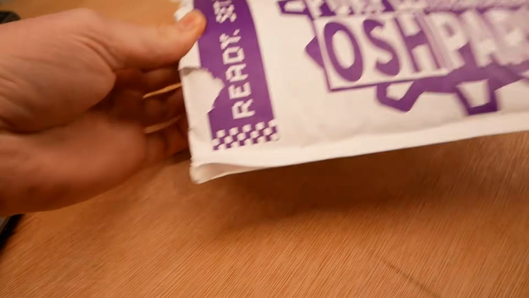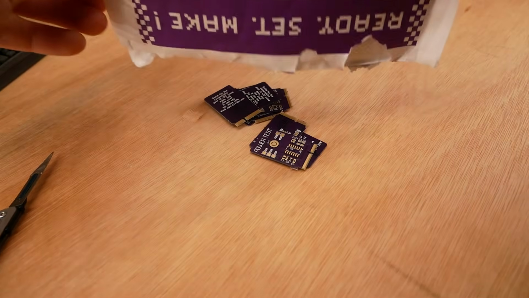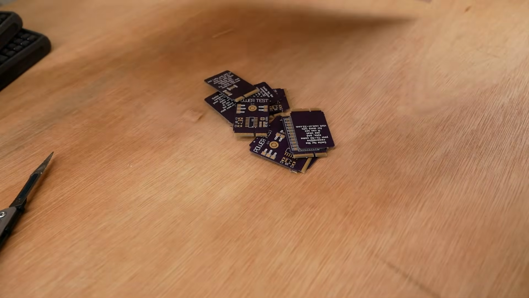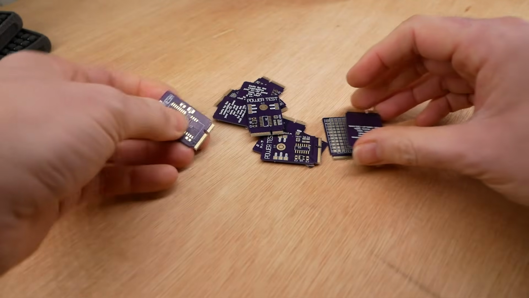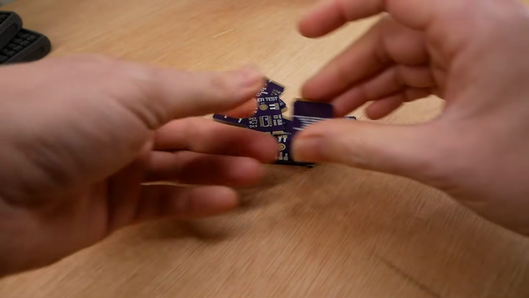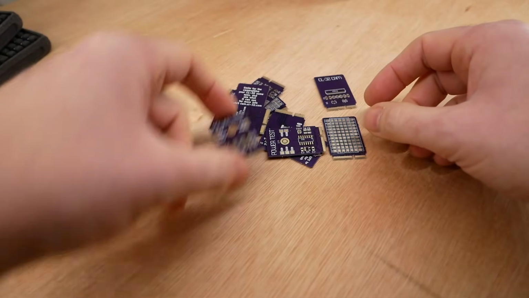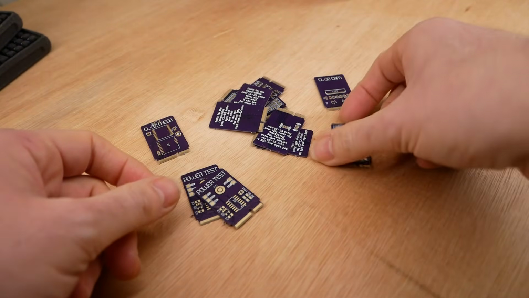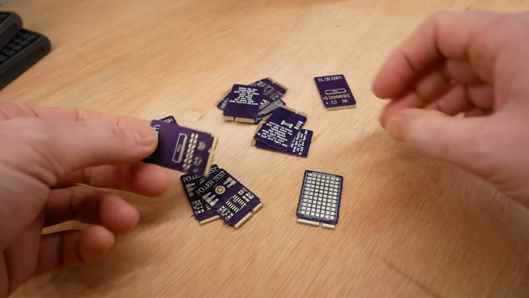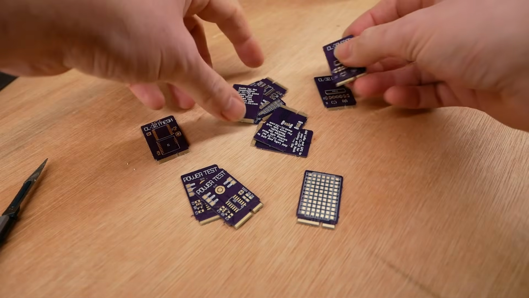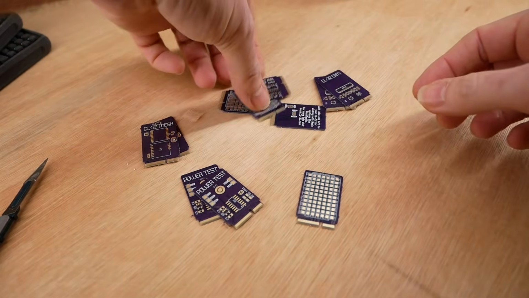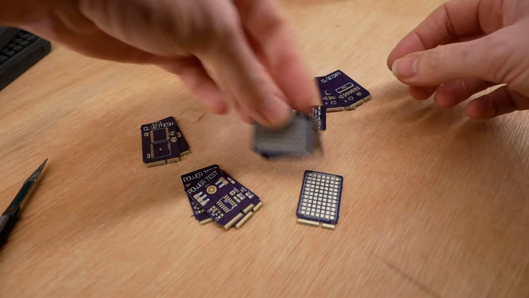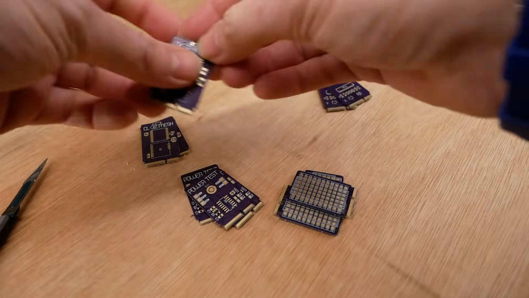So we have a pile of purple boards and no sticker. Oh no. So we have mesh, camera, power, LED. And that's camera, mesh, power, LEDs. That's for mesh.